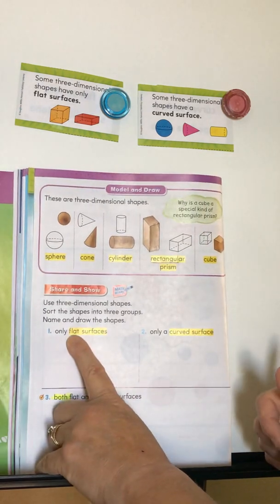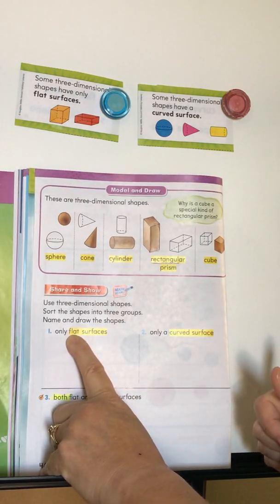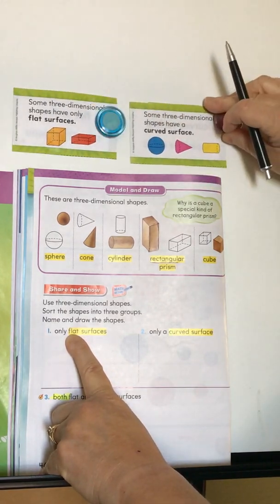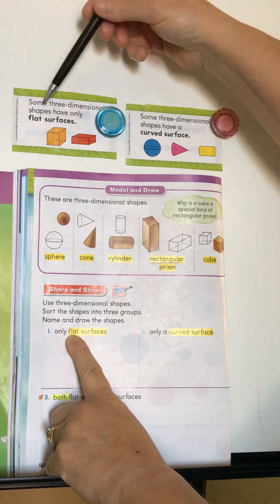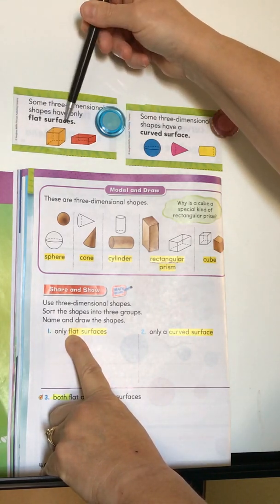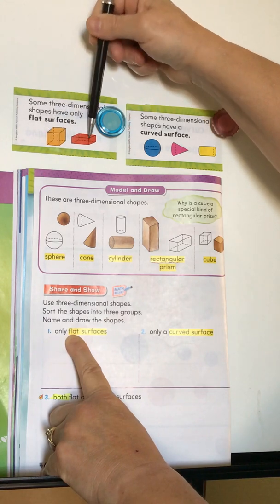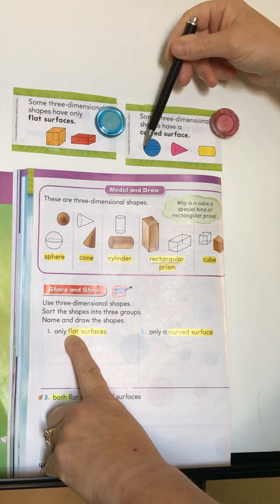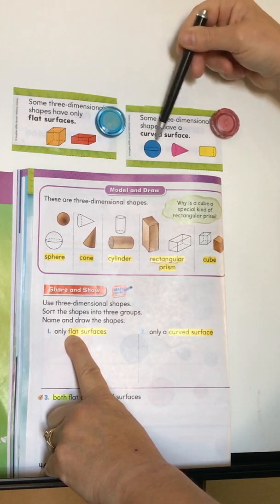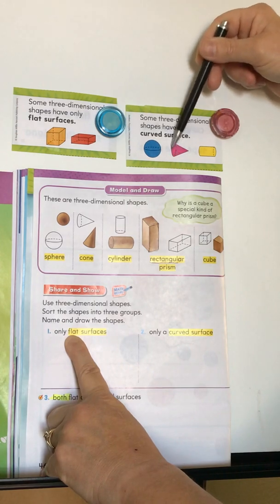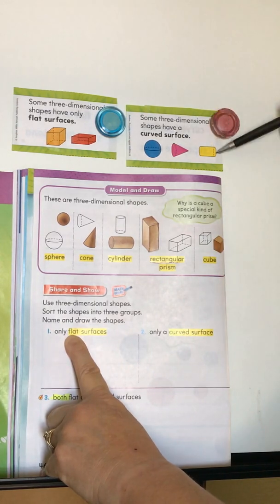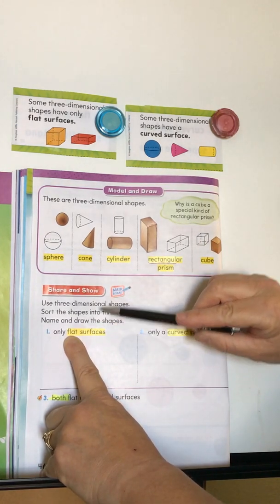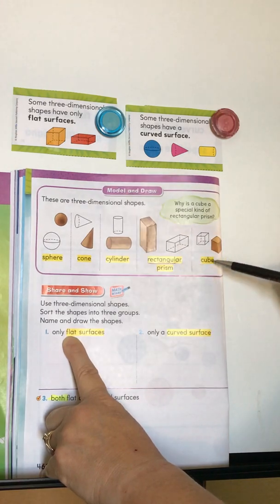So first we're going to draw three-dimensional shapes that have only flat surfaces. Okay, so if you look at your vocabulary cards that you have in your book, some three-dimensional shapes have only flat surfaces. That means there are no curves to it, like a cube and a rectangular prism. Some three-dimensional shapes have a curved surface, like a sphere, and a cone has a curved. It means it's not straight and flat, and also a cylinder. Okay, so if we're doing only flat surfaces, we would need to draw the rectangular prism and the cube.